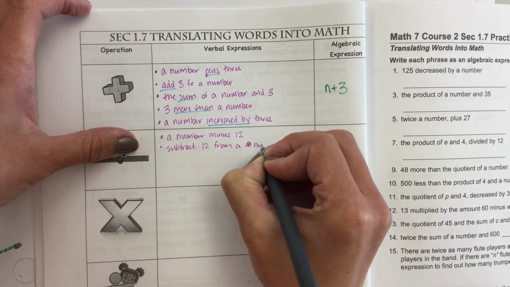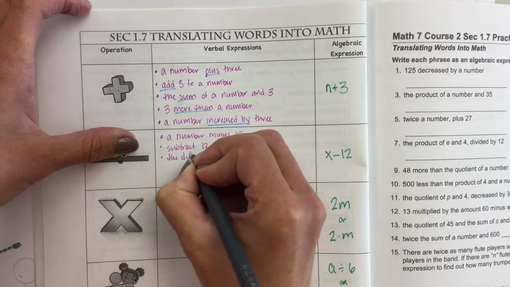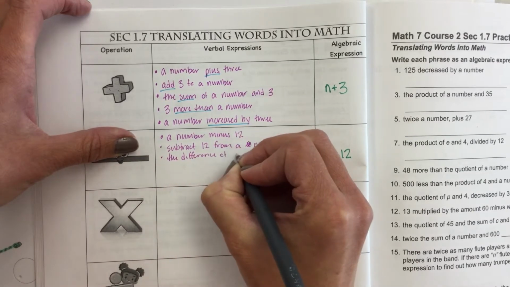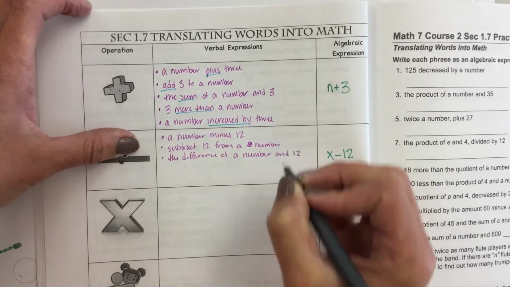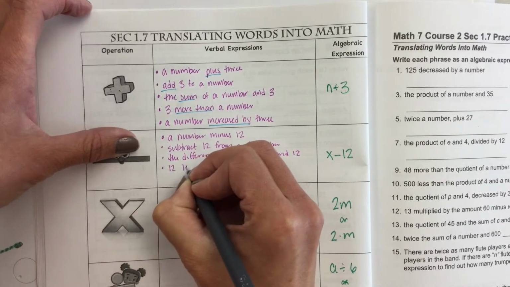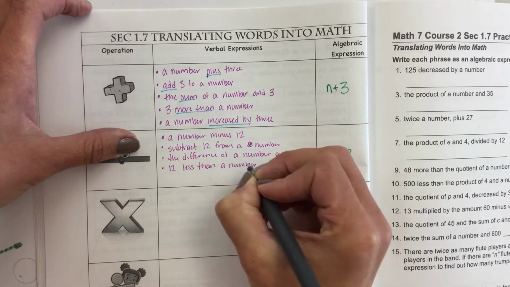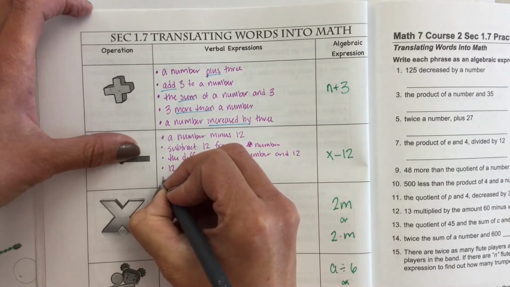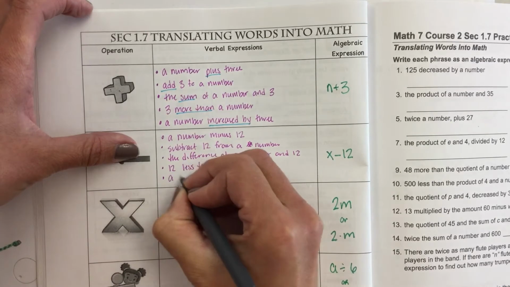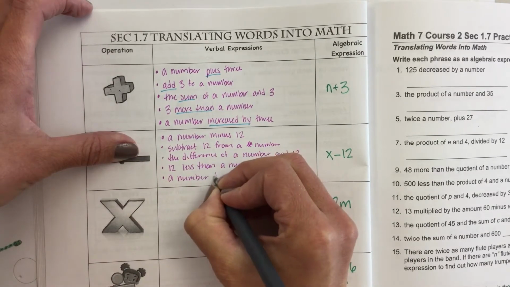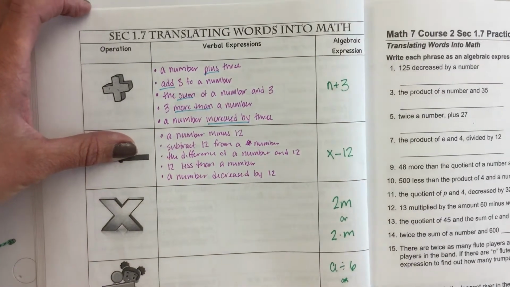I should say the difference of a number and 12. 12 less than a number. And then the other one, difference, a number decreased by. Those are the main ones.